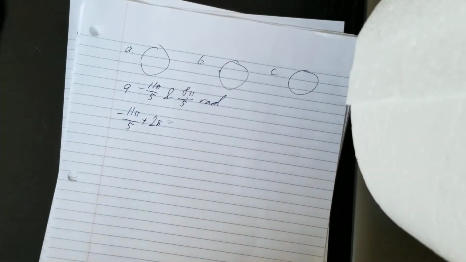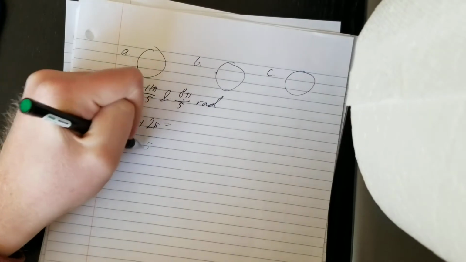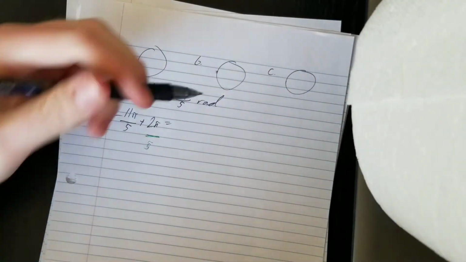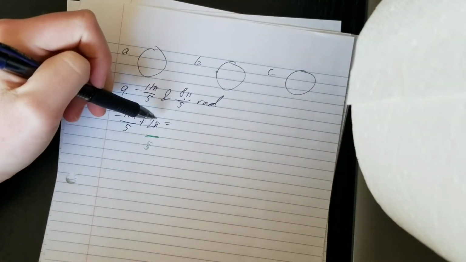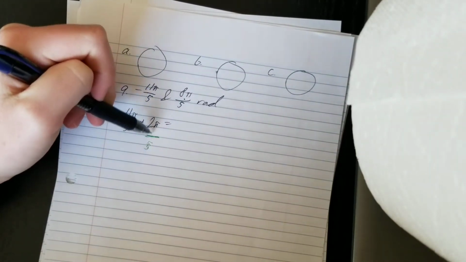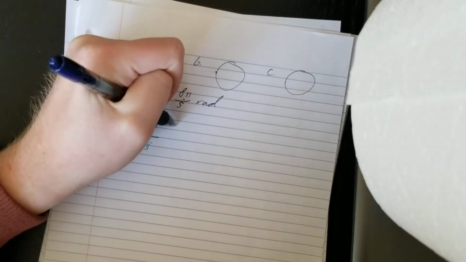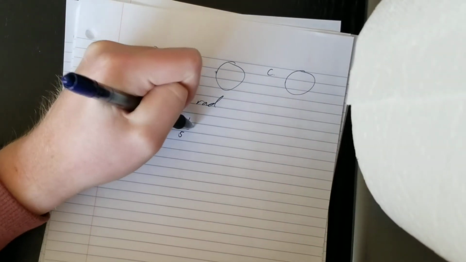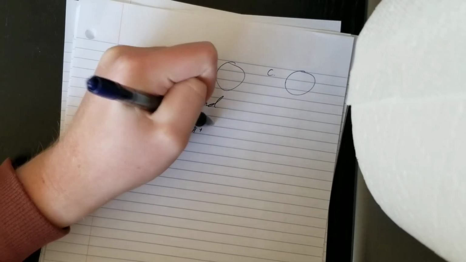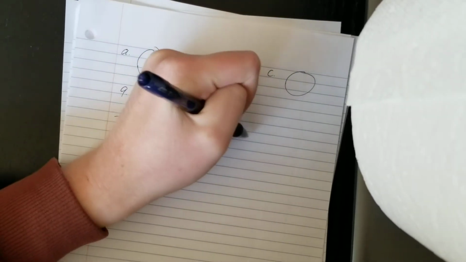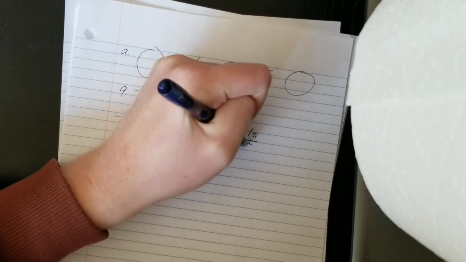How did I get this to be over 5? Well, all I'm asking is what divided by 5 is 2. What's 2 times 5? That's 10. So this would be negative 11 pi plus 10 over 5 pi. Okay, that would be negative 1 pi over 5.